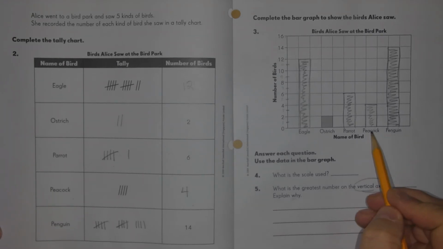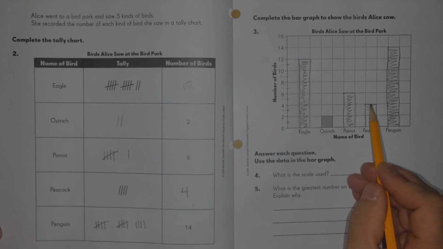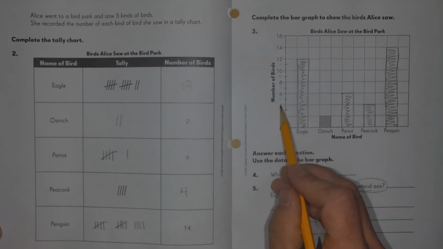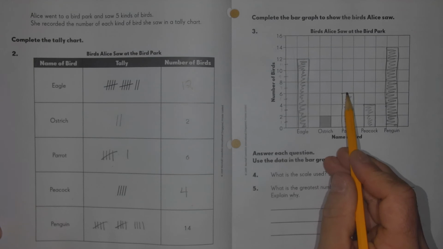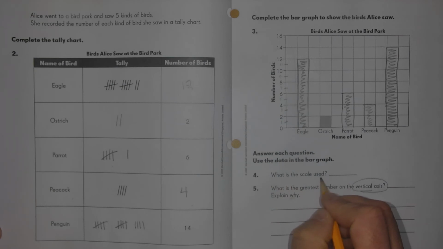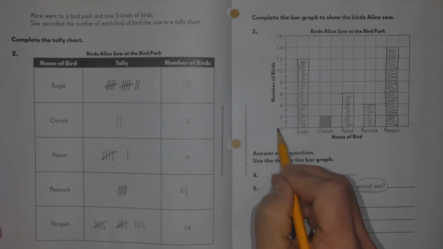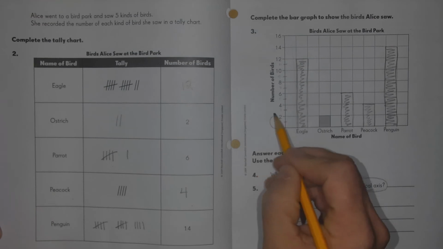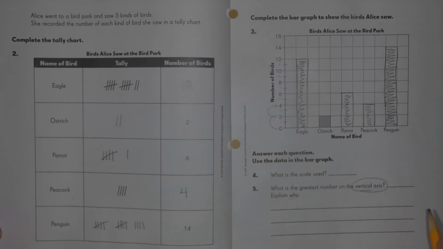So if you want to know how many peacocks there are, you just take the top line and you trace it all the way over. There's 4 parrots, top line, there's 6, and so on. What is the scale used? We talked about that a little bit. They're going up by 2s. So your scale is 2.